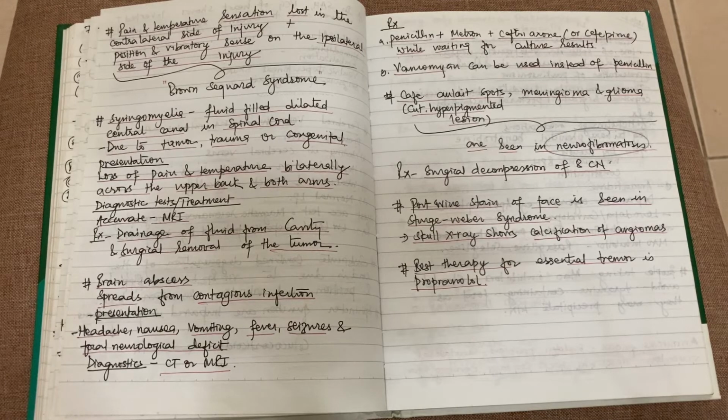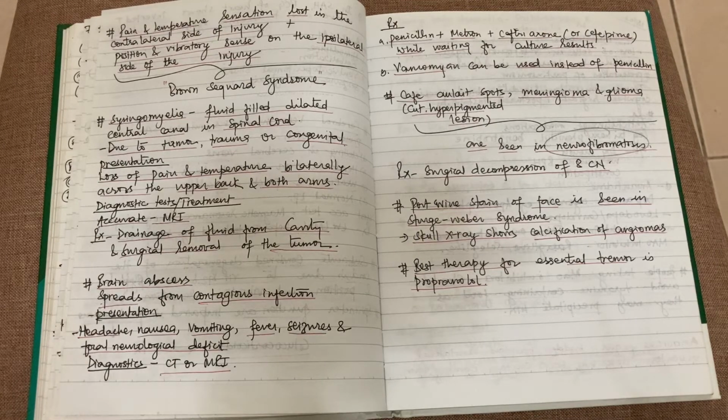Brain abscess spreads from a contiguous infection. Presentation is headache, nausea, vomiting, fever, seizure and focal neurological deficit. Diagnostic is CT or MRI. Treatment is penicillin plus metronidazole plus ceftriaxone or cefepime while waiting for culture results. Vancomycin can be used instead of penicillin.